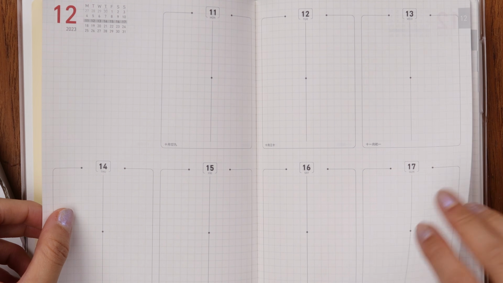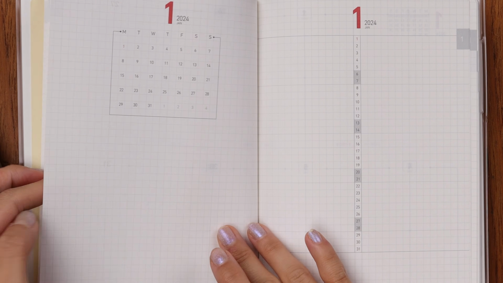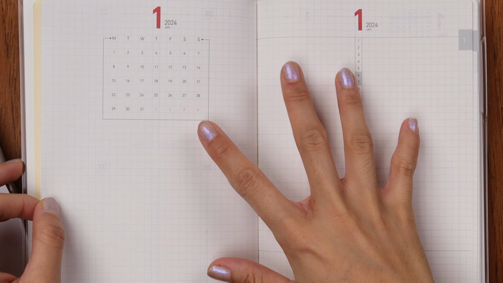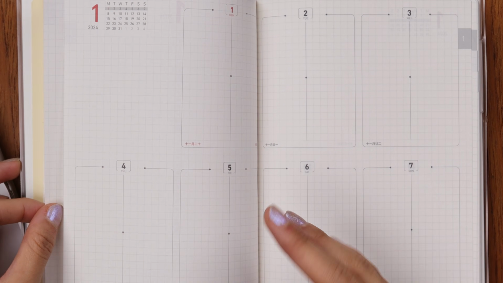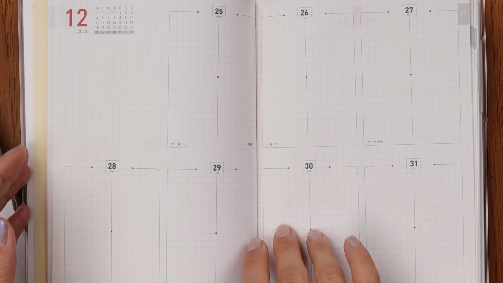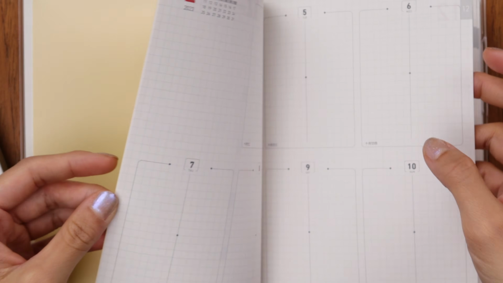And this is the weekly block format. And then it goes into another month. So each month is followed by the weeks that are in it, which I really like that layout. It's easy for my brain at least.